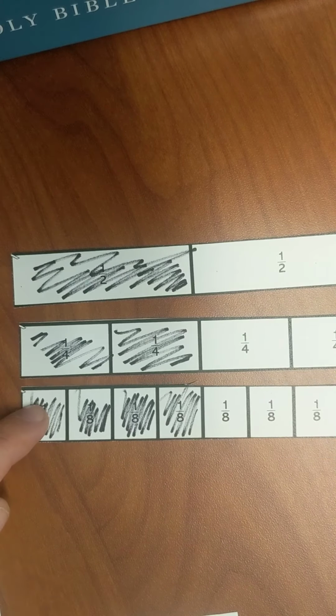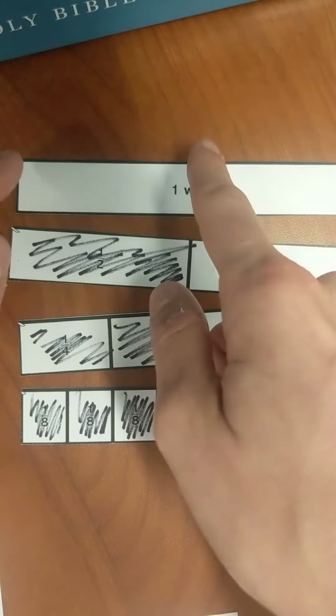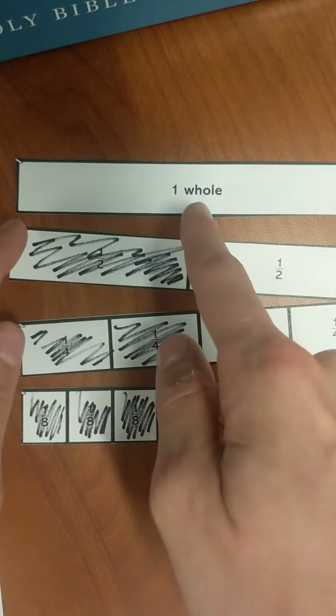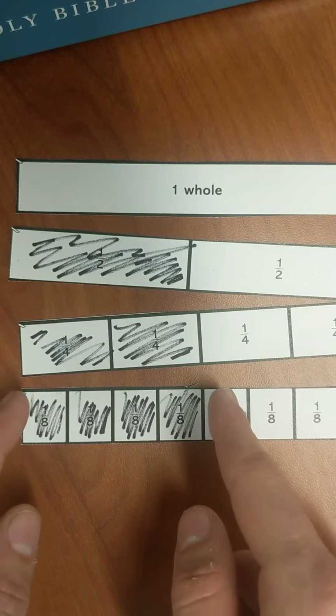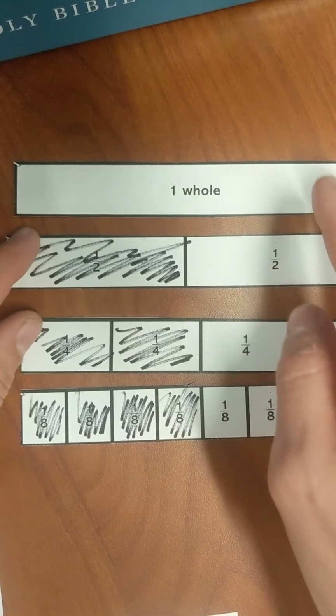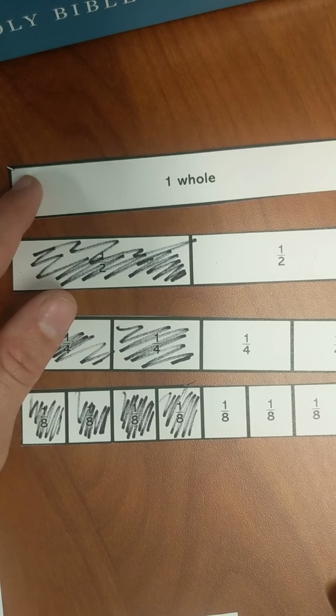So we're talking today about equivalent fractions, and equivalent fractions are fractions that name the same parts of the whole. 1/2, 2/4, and 4/8 are equivalent, which means they're equal to each other, because they're naming the same parts of this whole, right? This is half of the whole, which is the same as saying 2/4 of the whole, which is the same as saying 4/8 of the whole. These are just different fractional ways we can write it.